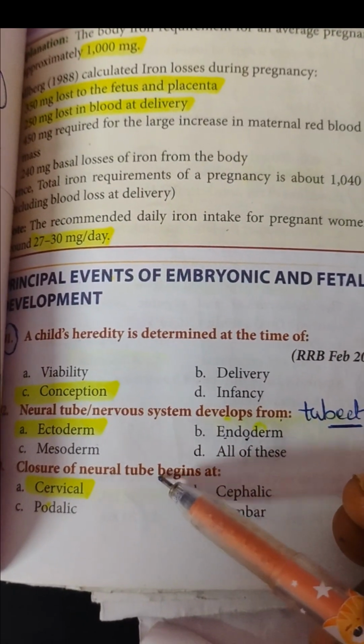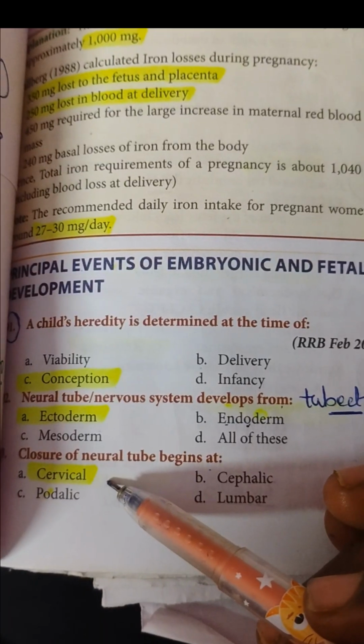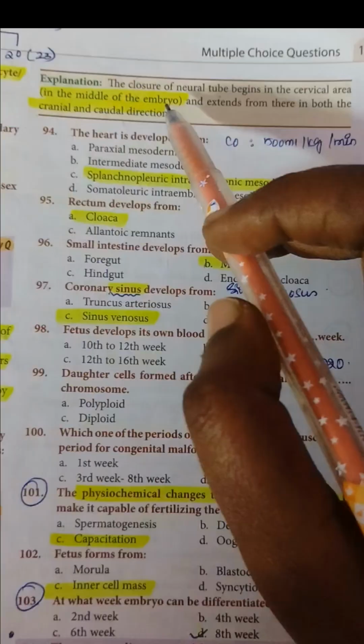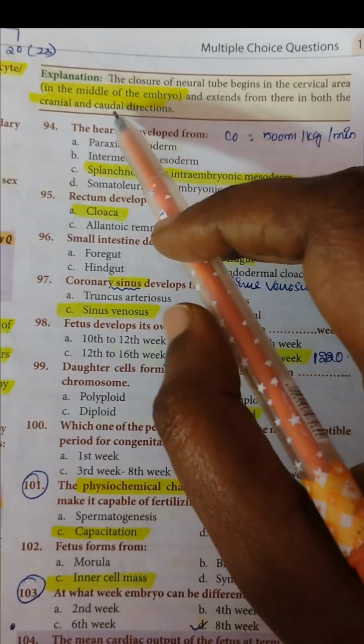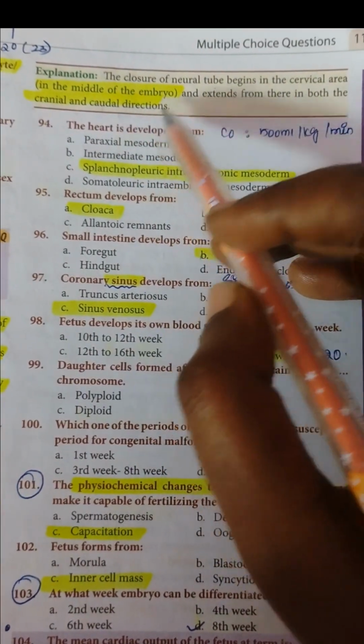Closure of neural tube begins at? The correct answer is option A. Cervical is the neck portion of the backbone made up of 7 vertebrae. The closure of the neural tube begins in the cervical area in the middle of the embryo and extends from there in both the cranial and caudal direction.